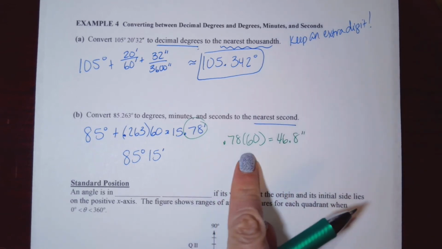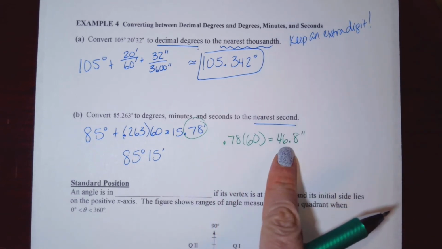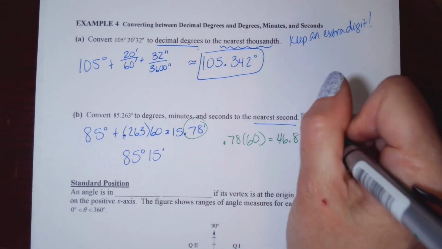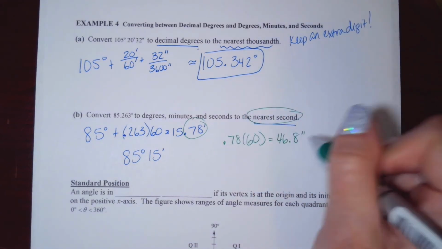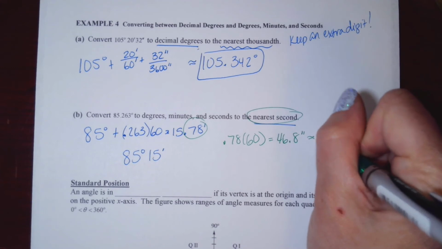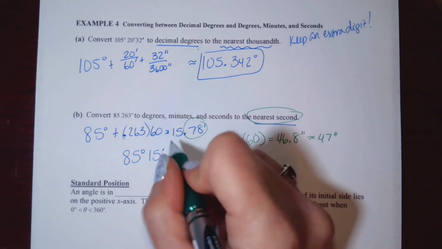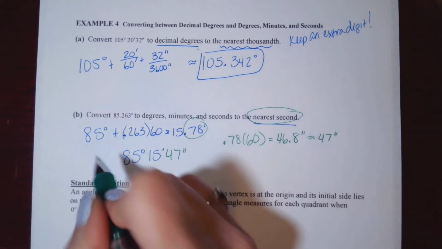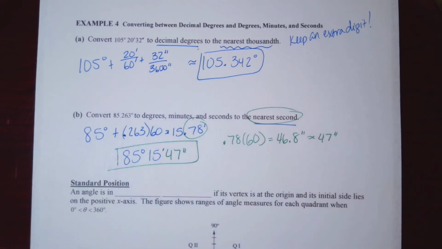When you plug this into your calculator, you get 46.8 seconds, but I'm told to round to the nearest second. Well, 46.8 is about 47 seconds. So that's the seconds part of my answer, degrees, minutes, and seconds.